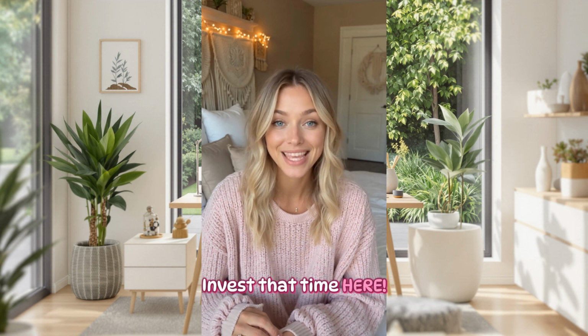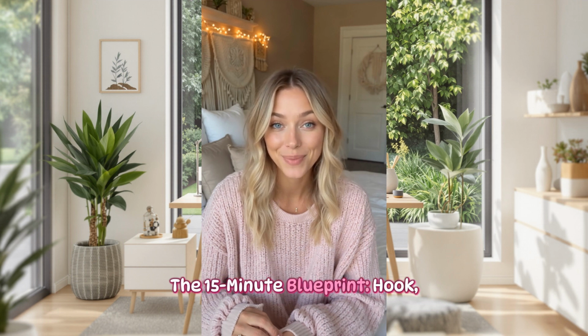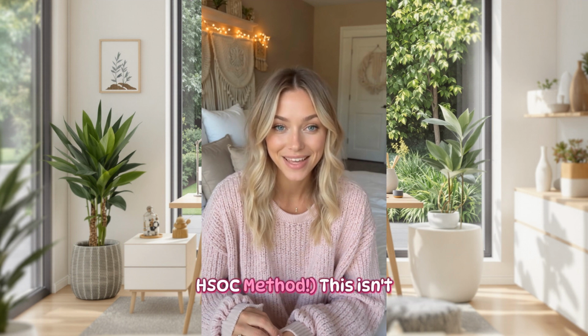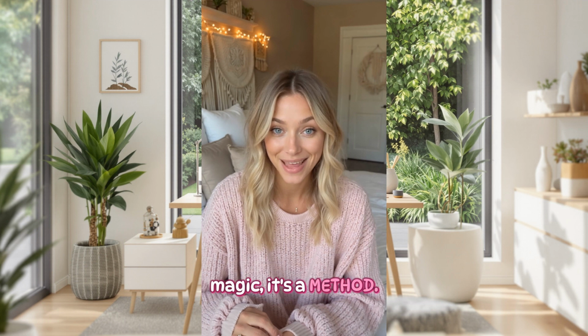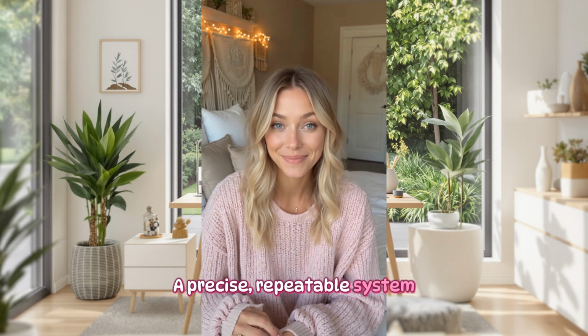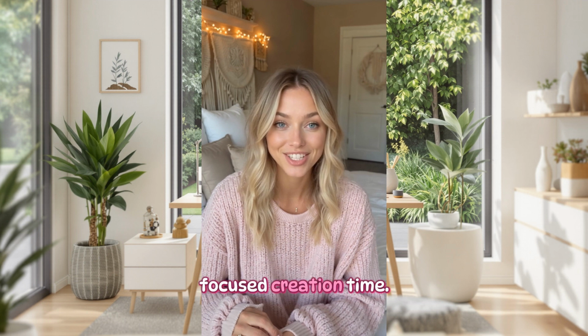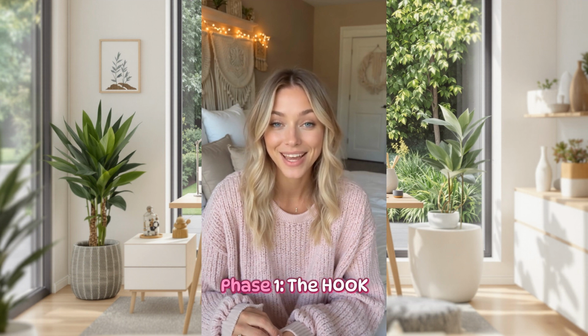Invest that time here. The 15-minute blueprint: hook, story, offer, CTA, the HSOC method. This isn't magic, it's a method, a precise, repeatable system designed for the TikTok brain. We break it down into 4 power phases, each taking roughly, you guessed it, under 4 minutes of focused creation time. Ready? Phase 1, the hook, 0 to 3 minutes.